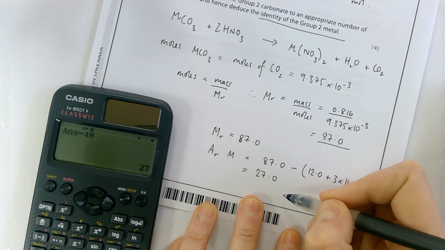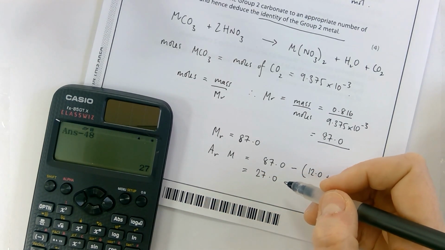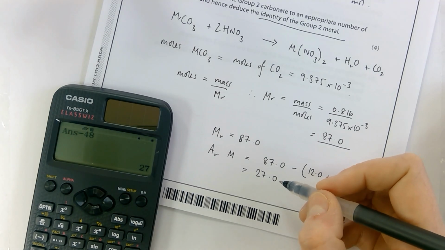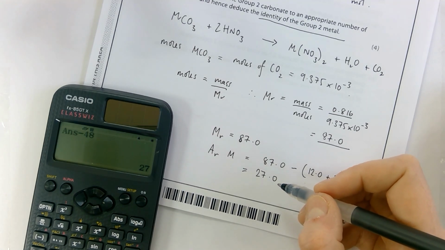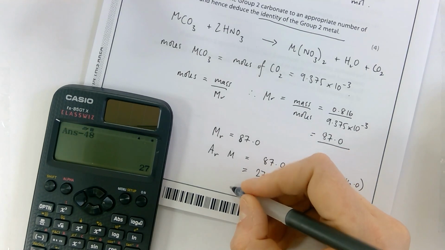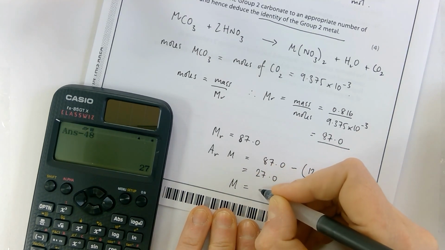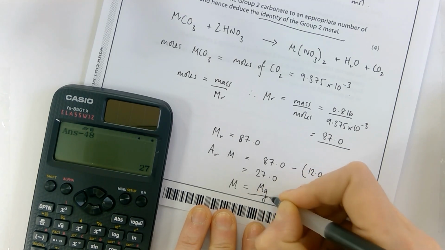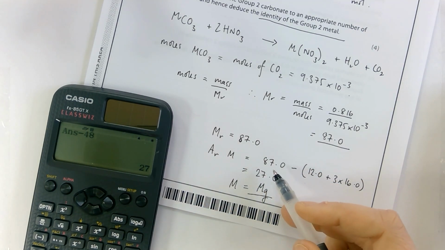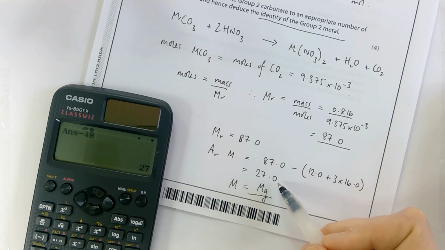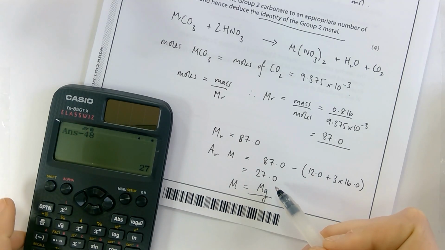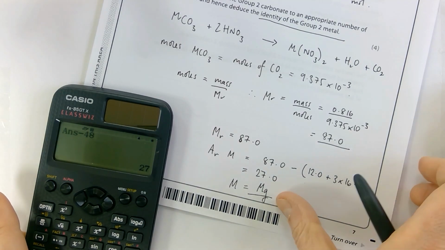And I'm going to look at my periodic table, and 27 matches up most closely to magnesium. So it's too far away from beryllium or calcium to be those. So I'm going to say, therefore, M is magnesium. I think that's okay as an answer. It's not 24.3, which is magnesium's relative atomic mass, but it's an experimental result, so I'm expecting there to be a little bit of error in there.